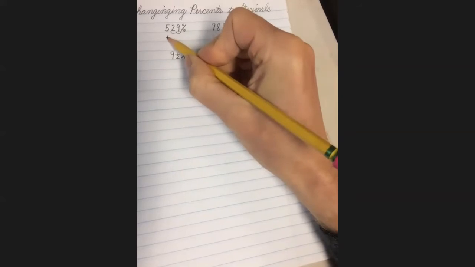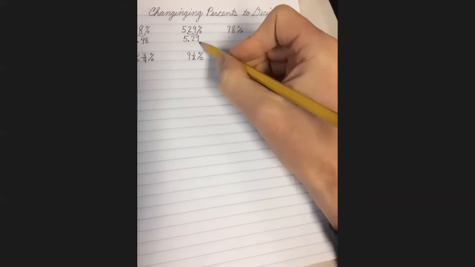Let's go to the next one. 529%. Again, I'm going to move it 2 places this way, right? 1, 2. Let me rewrite it. 5 decimal point 29, or 5.29 as a decimal.